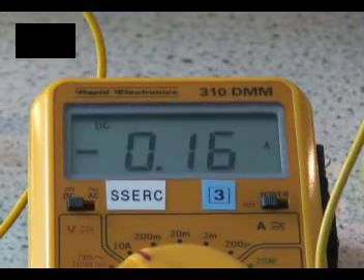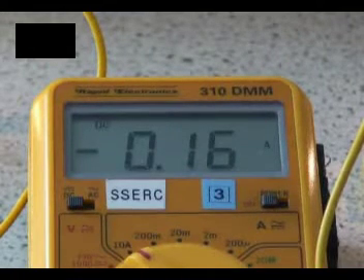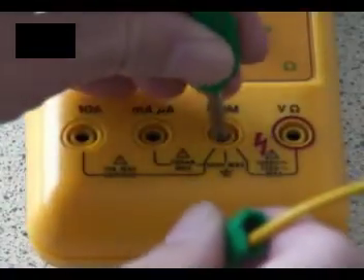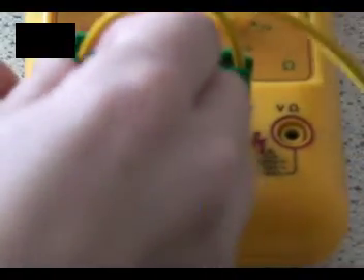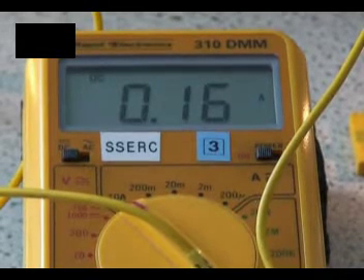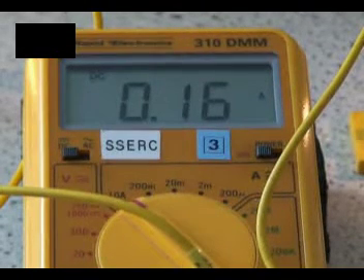Are we happy with that? Well, nearly. It's reading negative. How could we stop that happening? The easy way is simply to swap these leads around. Now we see that it's reading the same size of current, but it's reading positive.